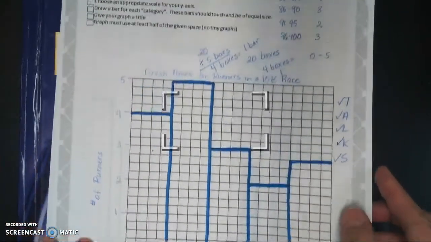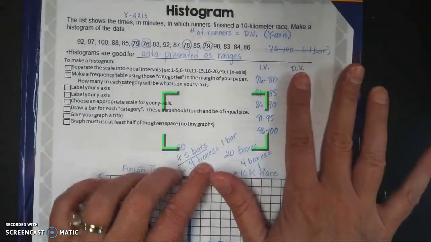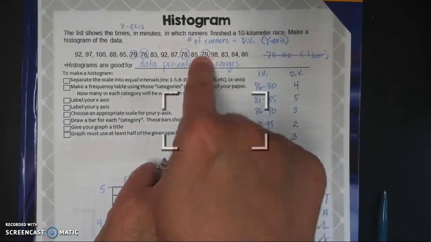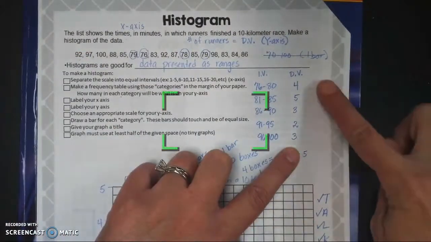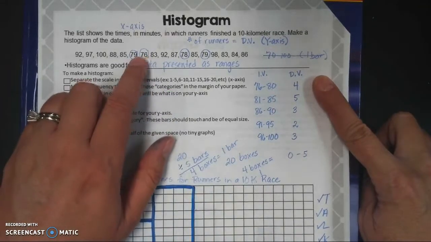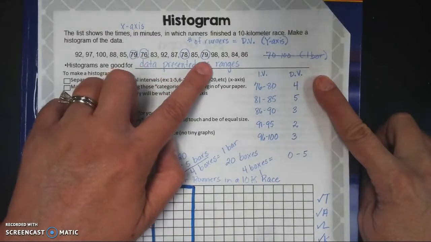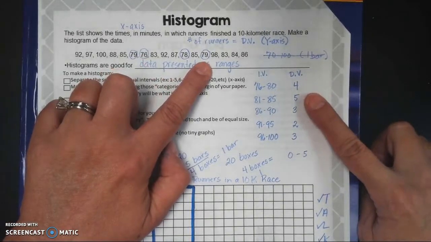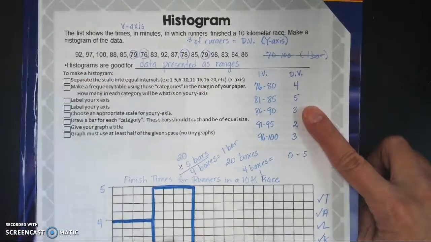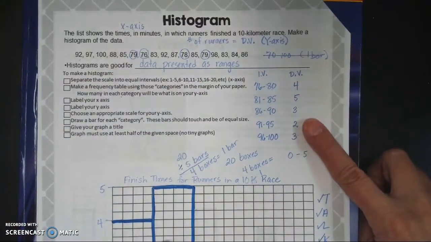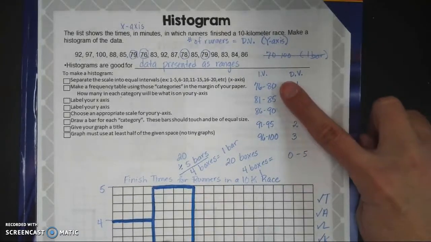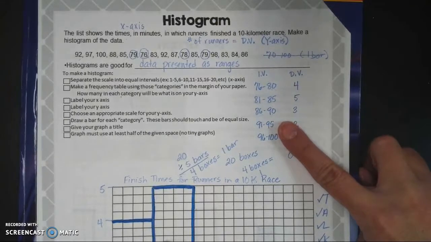And so the next step that I did once I decided what my ranges would be is to determine or count the number of runners that fell within that range. So the times between 76 and 80, I had 1, 2, 3, 4 runners that finished in that time. There were 5 runners whose finishing times were between 81 and 85, 3 between 86 and 90, 2 between 91 and 95, and 3 between 96 and 100. So I knew I was going to place 1, 2, 3, 4, 5 bars on my graph.